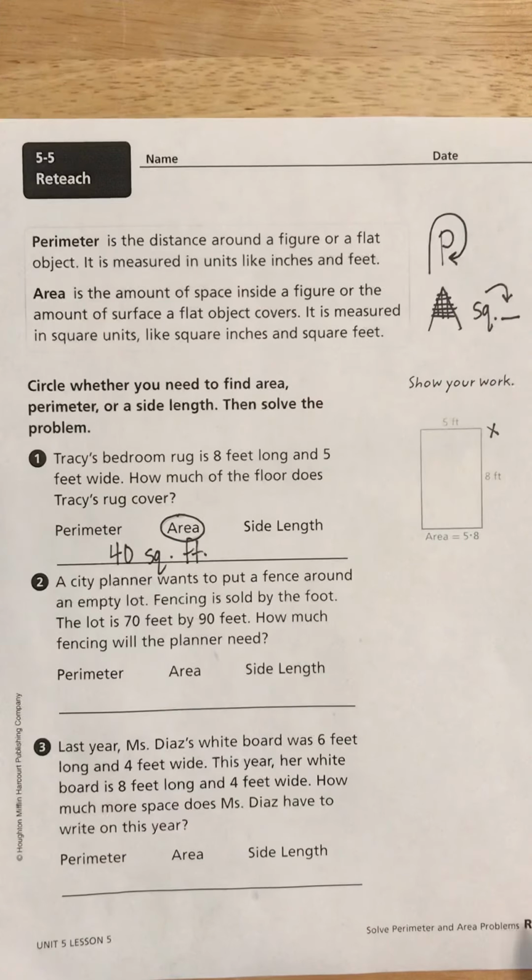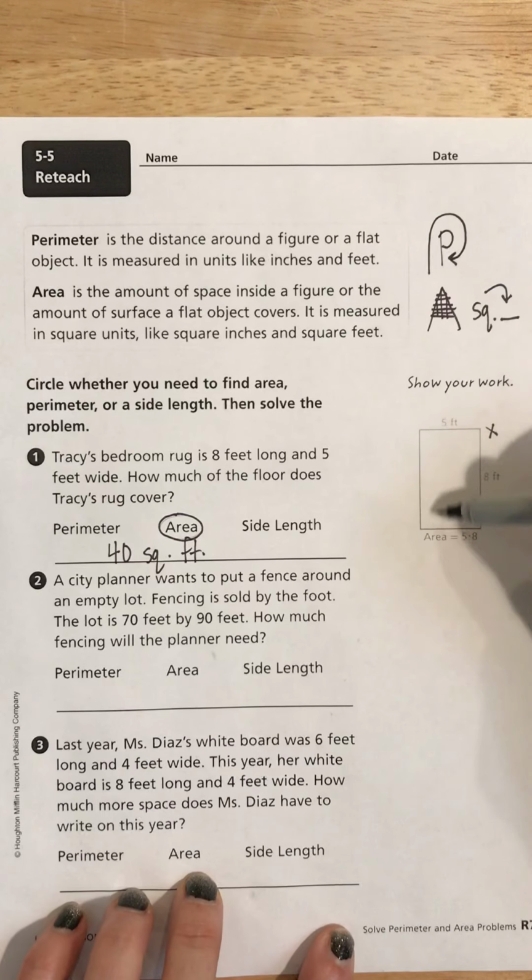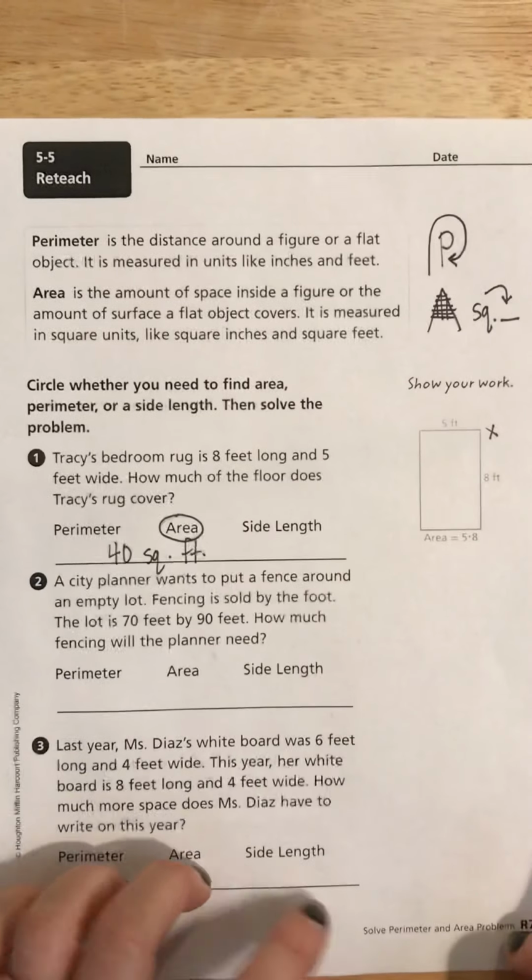This kind of reminds me of the problem that I told you. Remember, if you have an area rug on the floor, that's where it got its name from, because it's talking about how much area on the floor this rug takes up.